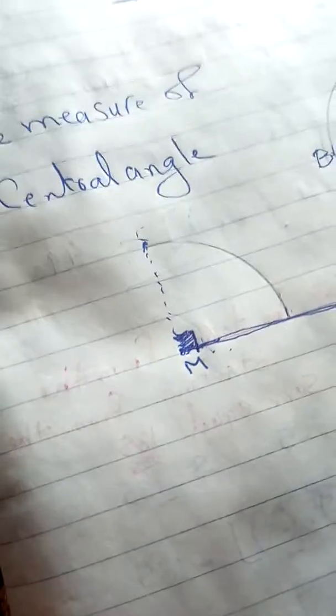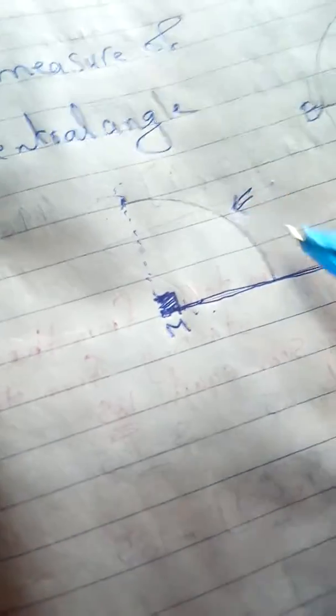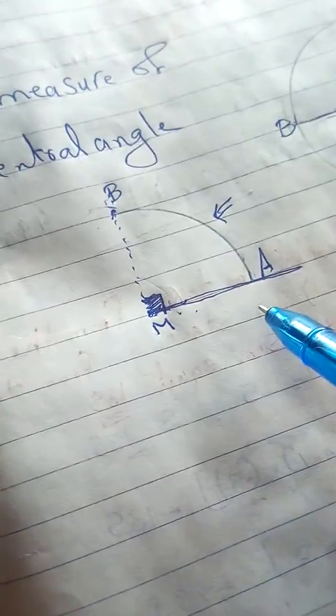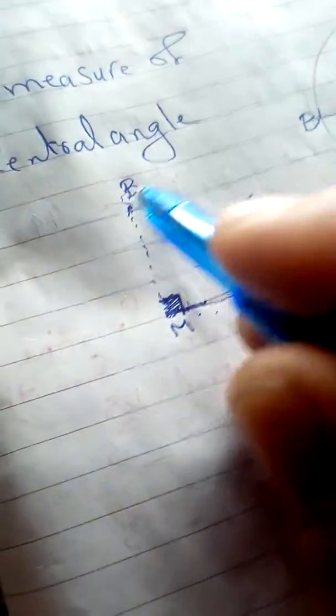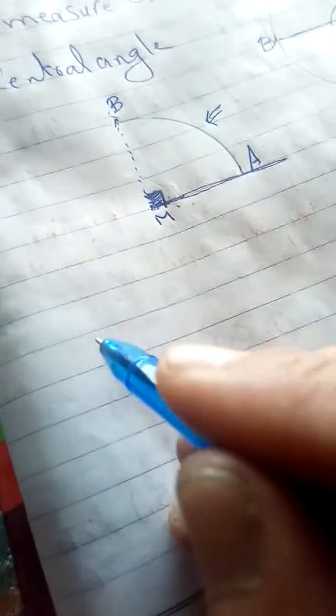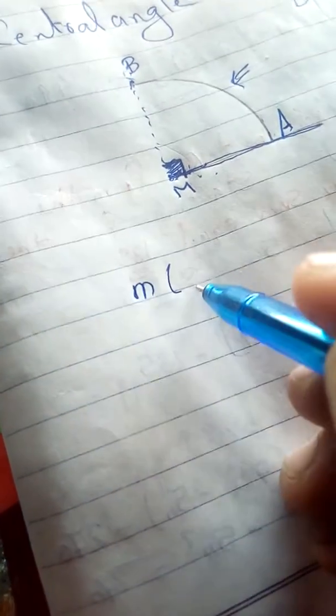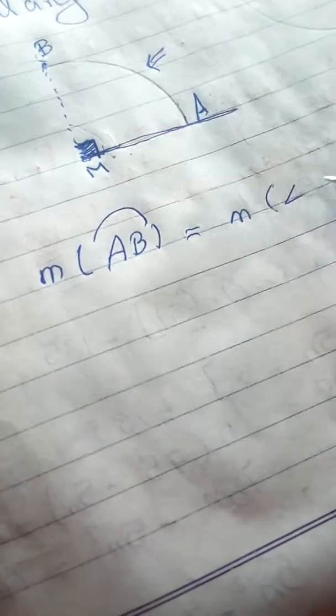The measure of this arc، if I denote it by the arc AB، the measure of arc AB equals the measure of the central angle. ودي المعلومة اللي احنا بنحل بيها في الدرس. The measure of arc AB equals the measure of the central angle AMB.